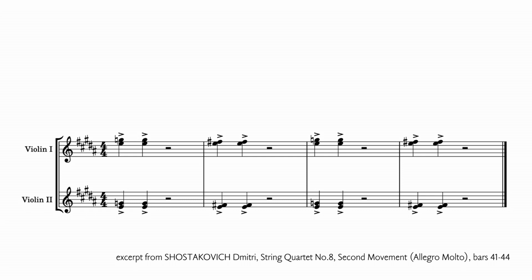Here's another example of chords being played on a violin from a piece for string quartet called Strum by Jessie Montgomery. In this example, the composer asked the musician to play the chords by plucking the strings with their fingers, and this is called pizzicato.